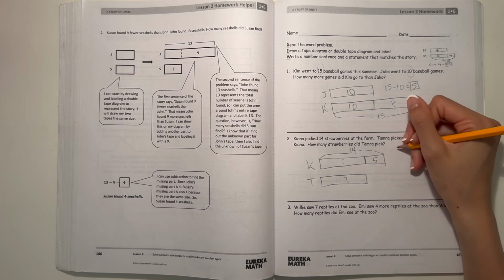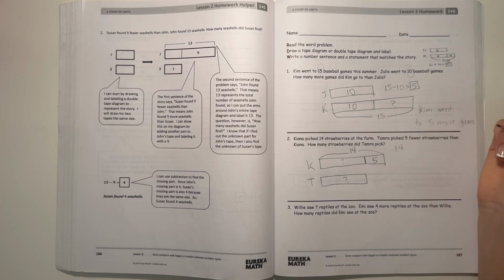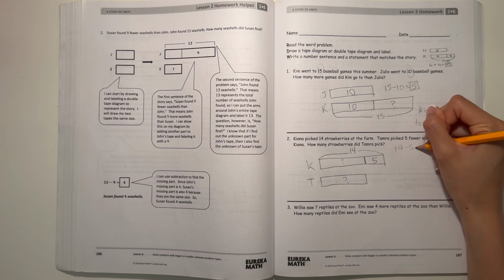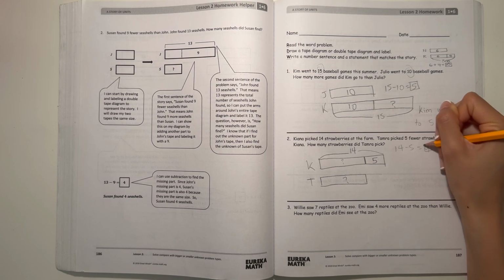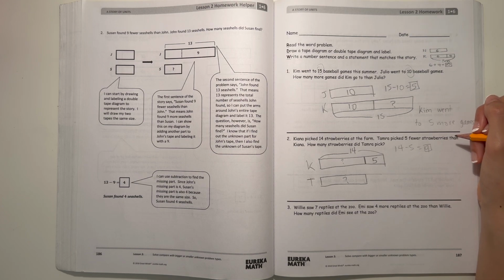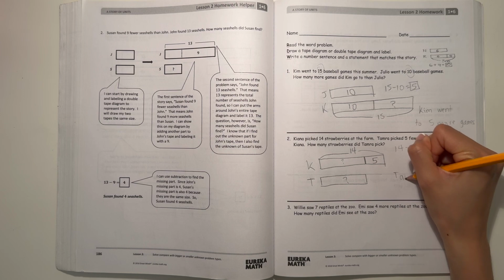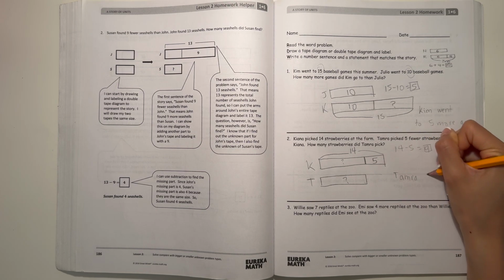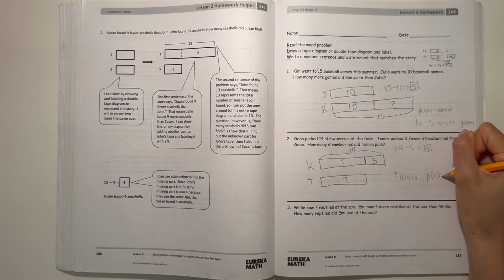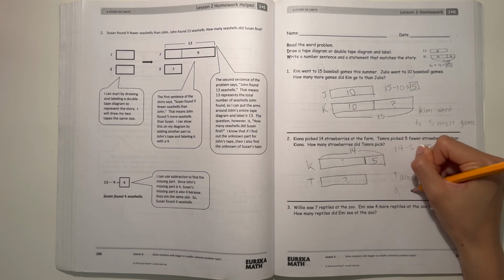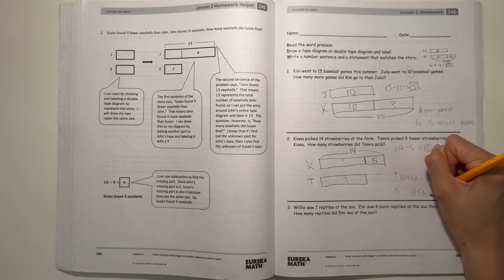So one way to do this is 14 minus 5, because it's 5 fewer, and that will give us 9, which means Tamara picked 9 strawberries. So let's see. Tamara picked 9 strawberries.